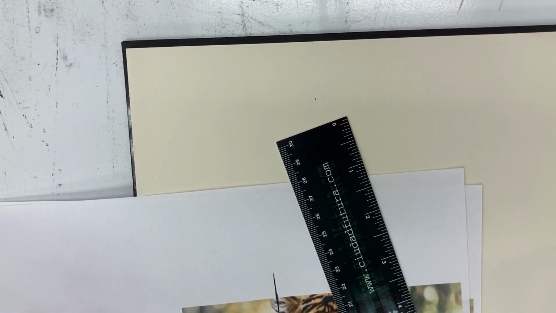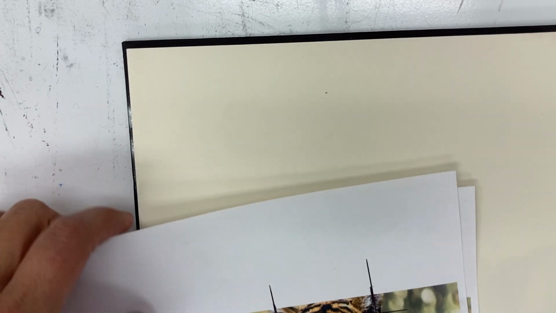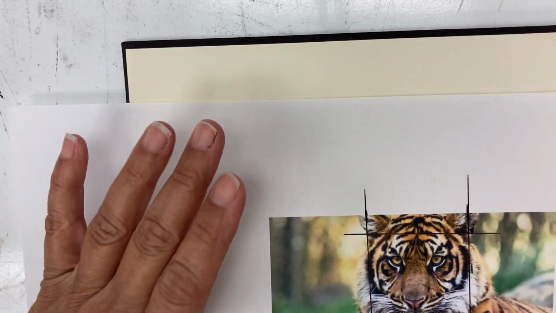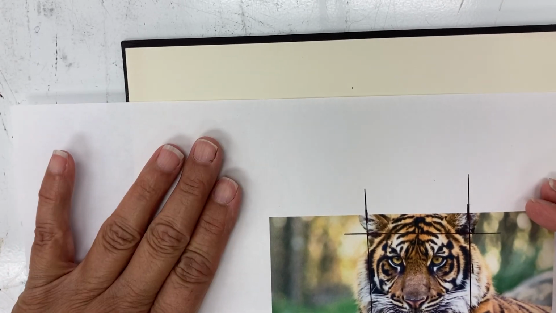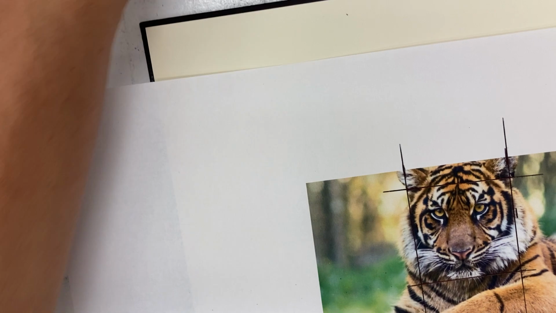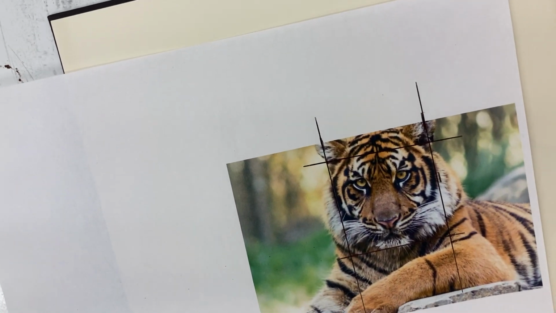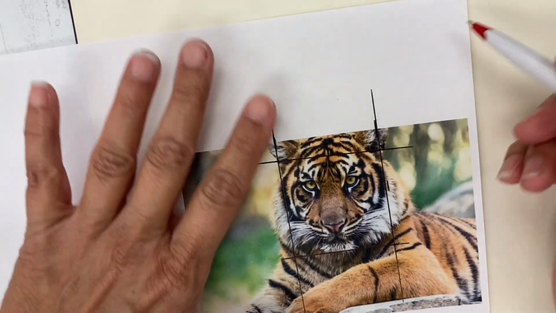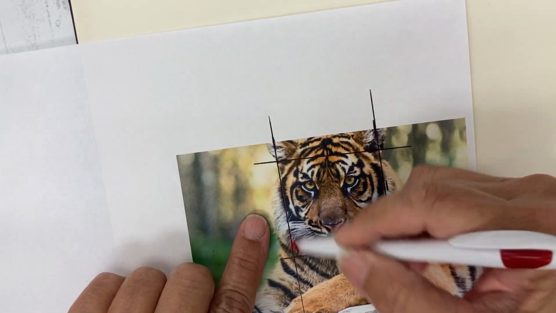All right, so the very first step in working with the grid is to select an image. In my case, I found an image on the internet, an image of a tiger that I was interested in drawing. And I measured off a 2x2 section.